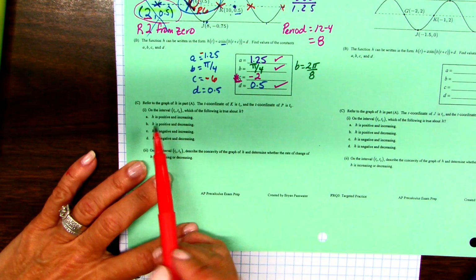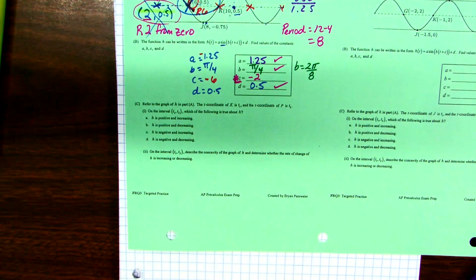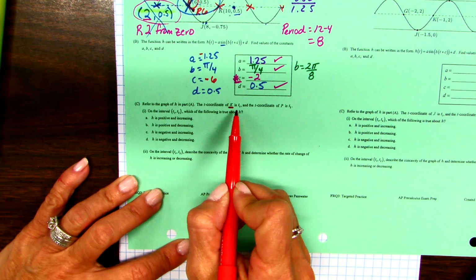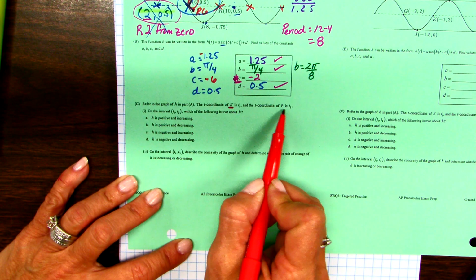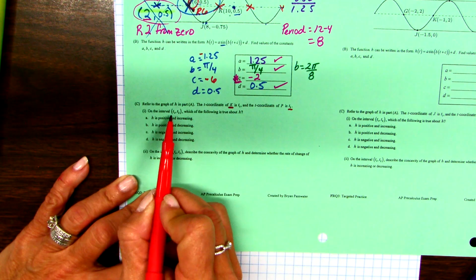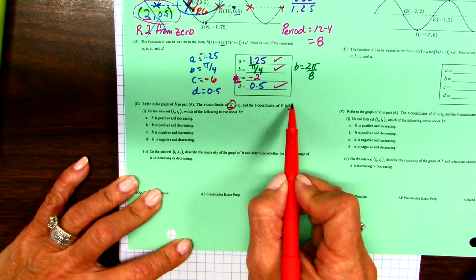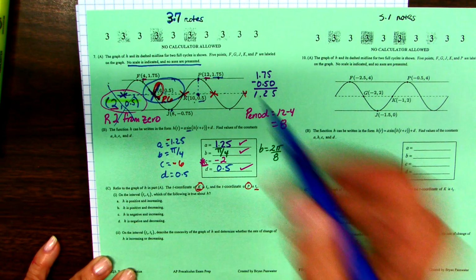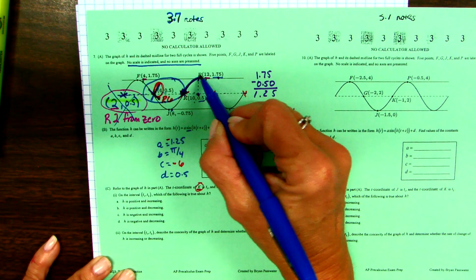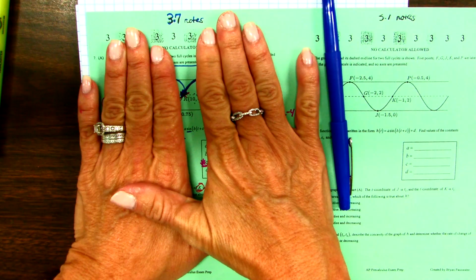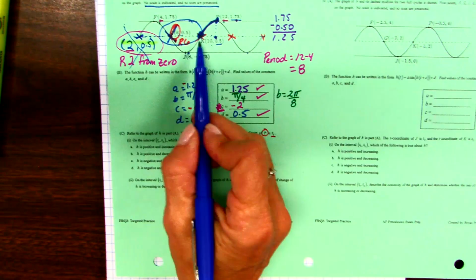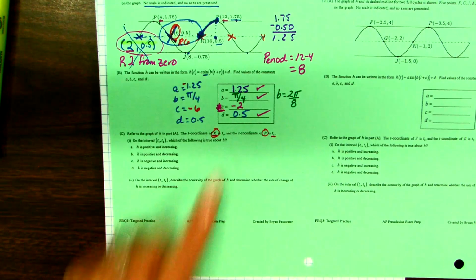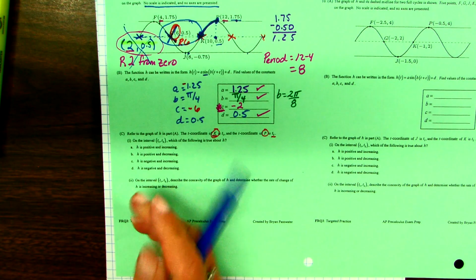Let's finish this, and we'll do one more. So this is exactly what comes after that, okay? Refer to the graph of H in part A. The t-coordinate of K we're going to call t sub 1, and the t-coordinate of P is t sub 2. So what they're asking is from the interval t1 to t2, which they gave us here is K to P, we're going to answer a question about it. So let me just go back up here and look, K to P, and I made a mess of my graph. We're only looking at this section of the graph right here, okay? On that interval from K to P, and those letters will change from question to question, but it'll be some section of the graph. Is it positive and increasing, positive, decreasing, which one?